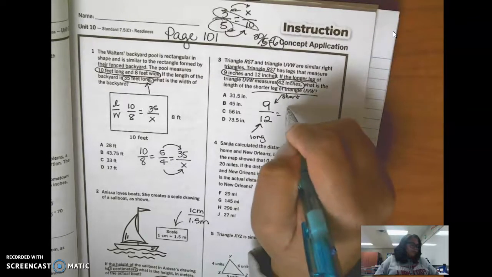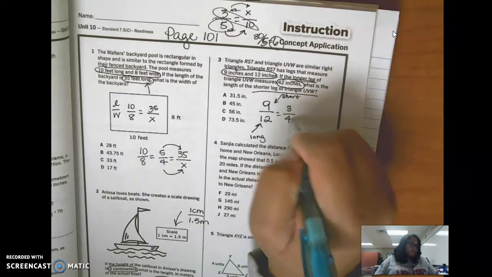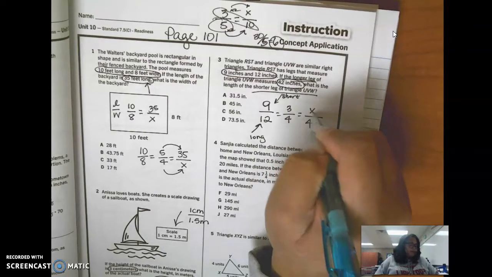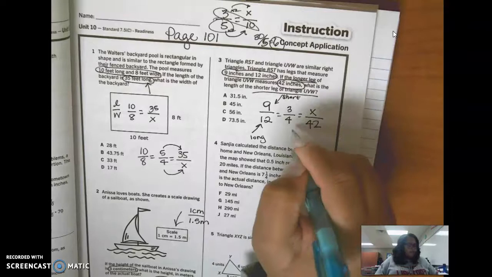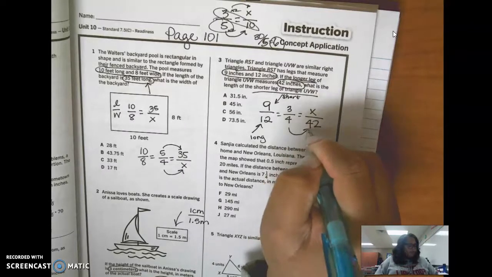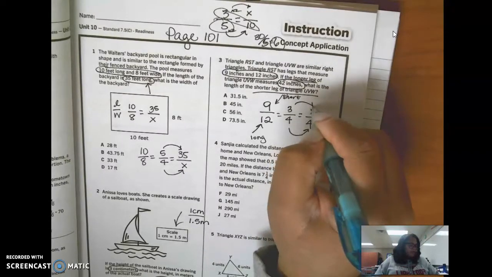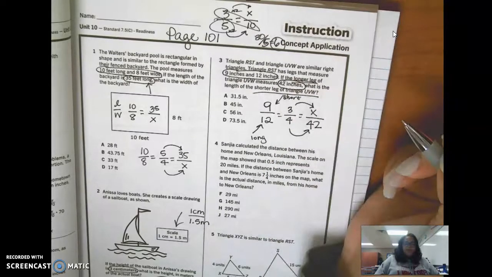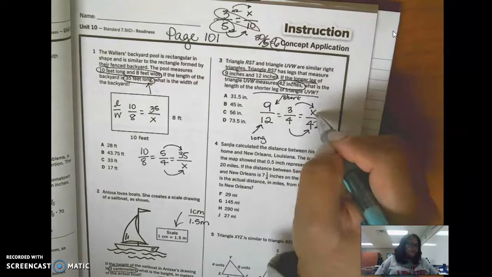9/12 can be reduced to 3/4. 42 is my long side. X is my short side. I don't know what it is. You can cross multiply and divide, or figure out what you need to do to multiply by 4 to get to 42, and do the same thing to get to X from 3.